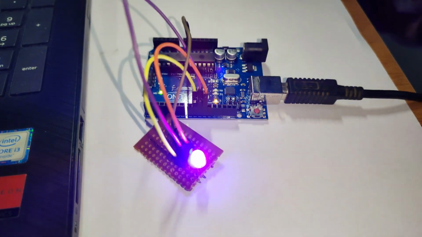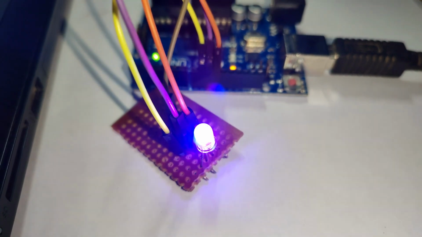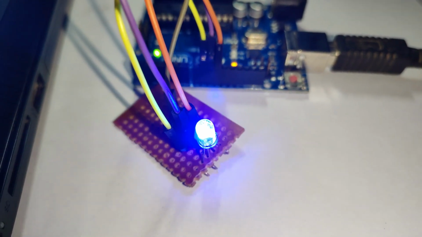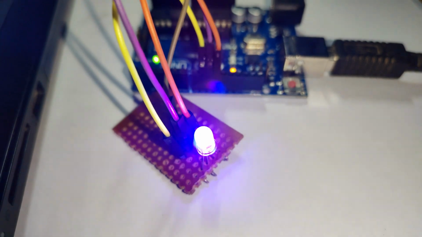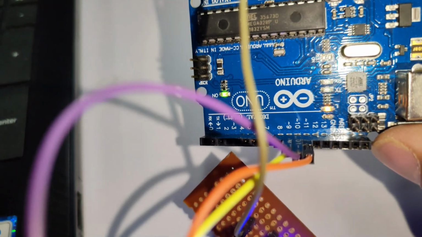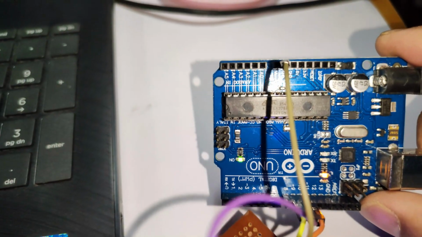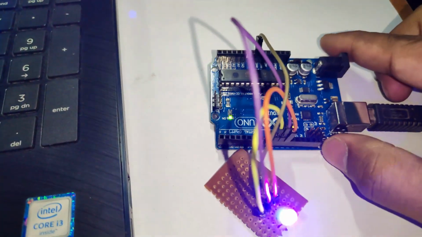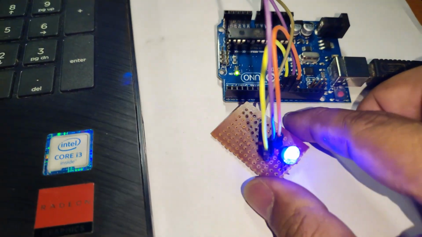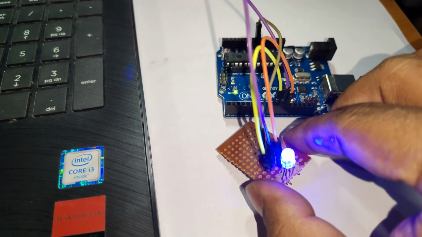So my dear friend, you can see that already you are getting multiple color outputs. You can see blue, green, magenta, white, everything. Now see here, I have taken the Arduino, as shown in the circuit diagram. I have connected pin numbers 9, 10 and 11 over here, and the common ground over there. Here you can see this LED is automatically changing the color.